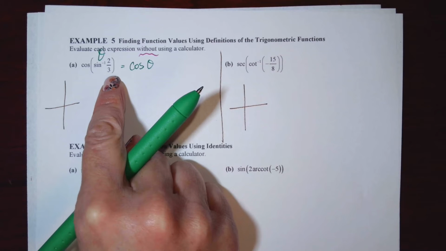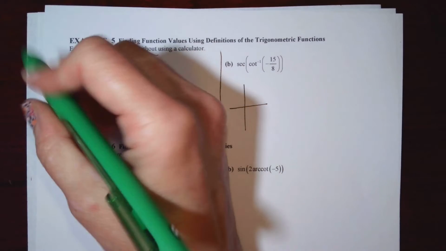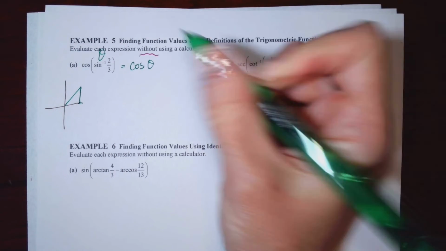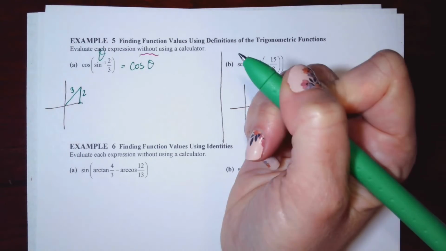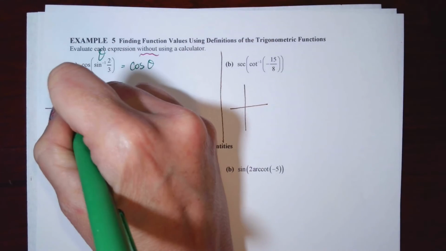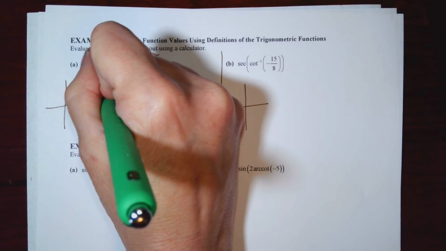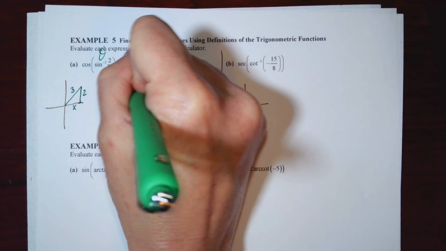Well, this is a positive function value. Sine inverse is restricted to positive values in quadrant 1. Sine is y over r, so that is 2 over 3, and I need to figure out x. You guys know how to do this. We've got the Pythagorean theorem, x squared plus y squared equals r squared.